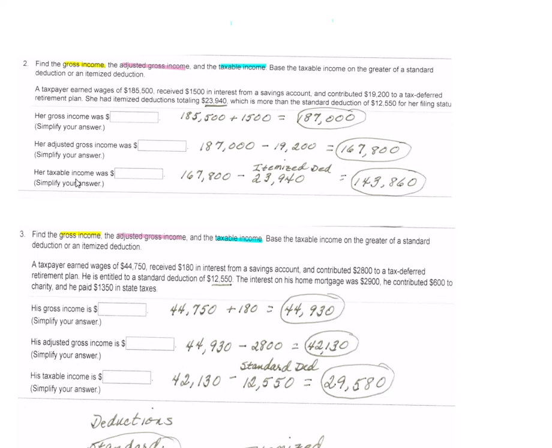Now her taxable income, it is the AGI minus her deductions. Was it better to choose her itemized deduction total or the standard deduction? The itemized was significantly larger, so I chose that. I subtract to get $143,860. That is the income that will be used to determine her taxes.